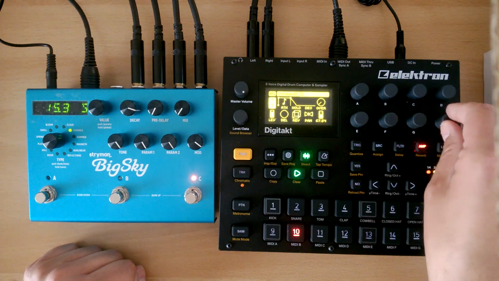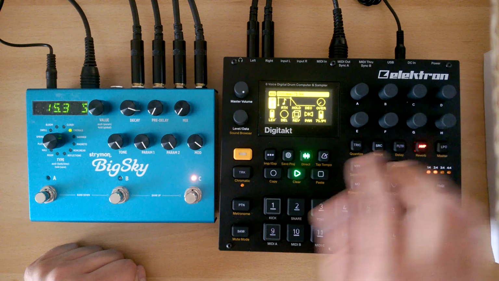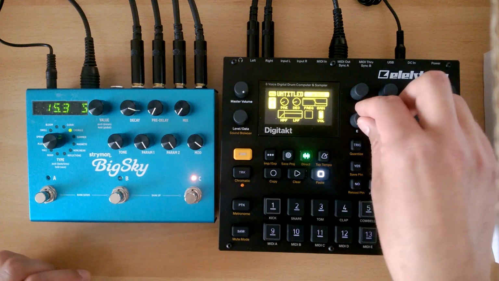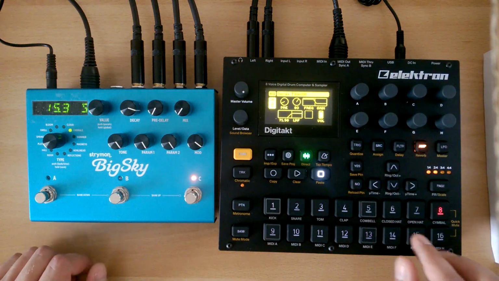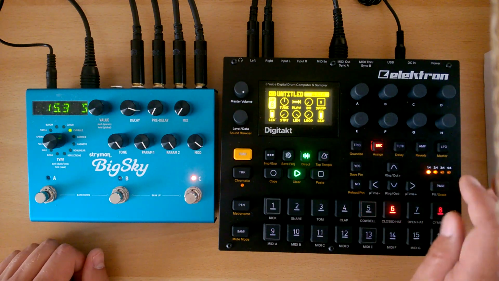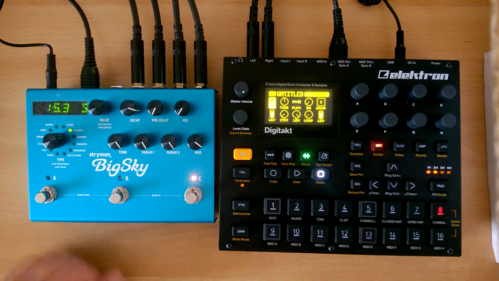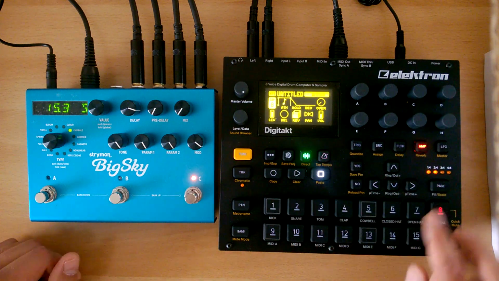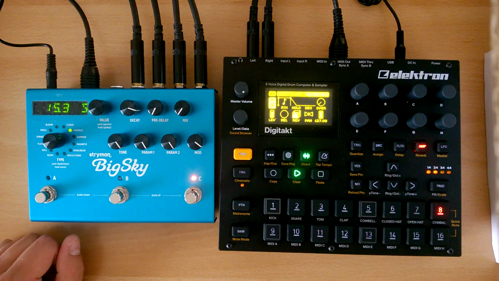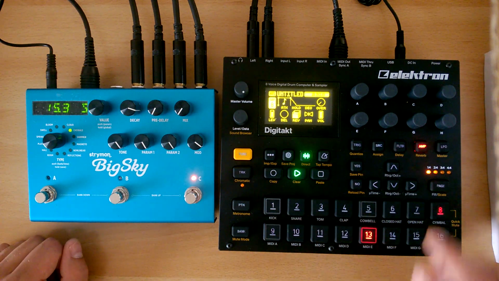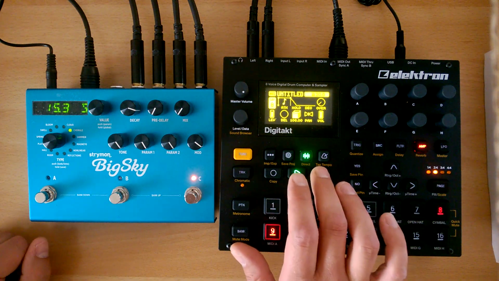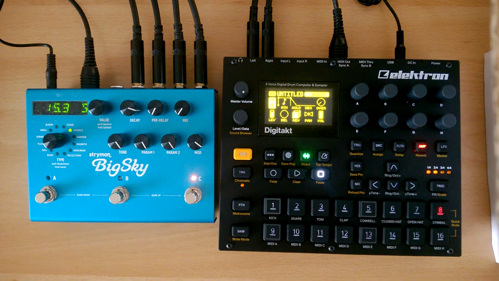I can adjust the volume of that track and actually bring some reverb back in from the Digitakt this time. First, let's adjust this one a little bit. Oops, I've accidentally hit it. So let's bring that volume up again. Something like this, I think you get the idea.